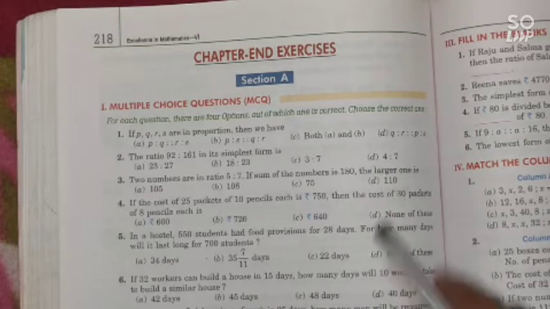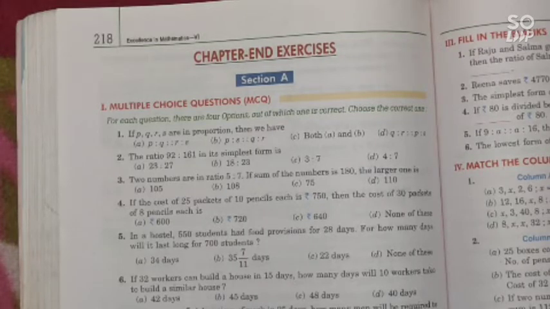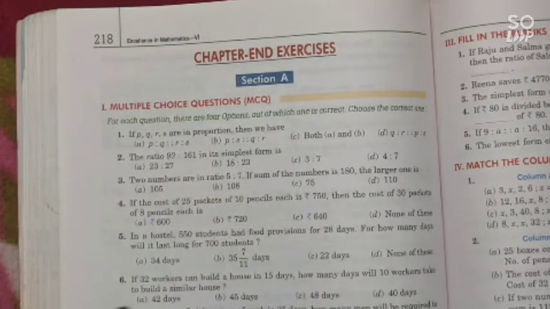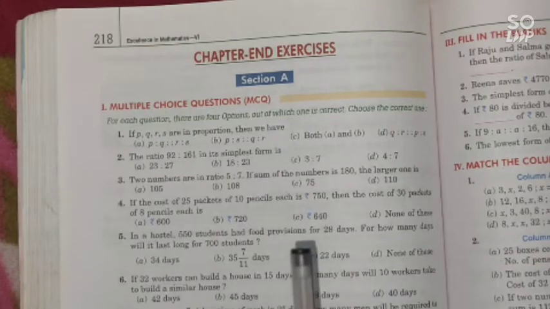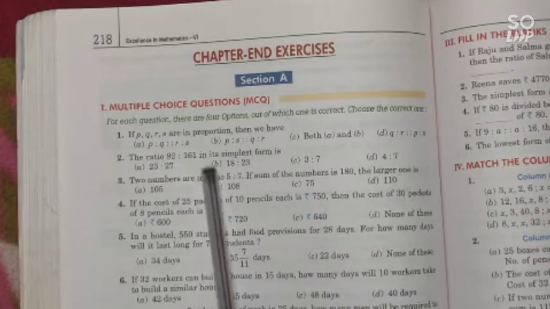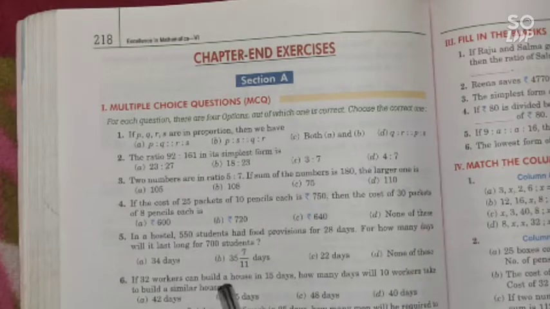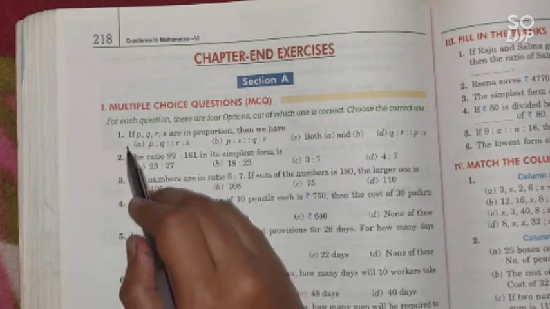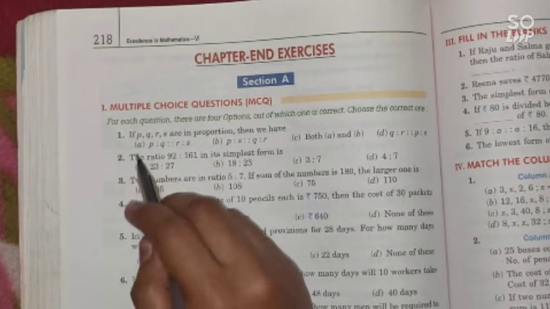But I will just solve here the MCQ, fill in the blanks, true false, match the column, this type of question. That is very short type of question. First, in section A, the first questions are MCQ. First question: if P, Q, R and S are in proportion, then we have P is to Q proportion R is to S. This is actually the correct answer.